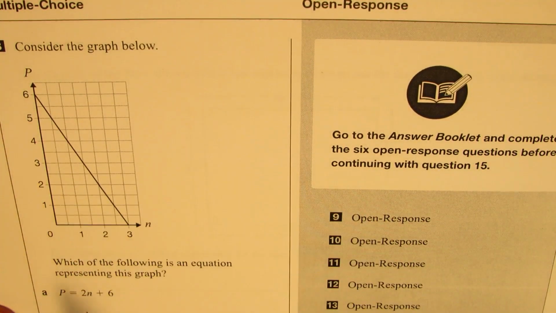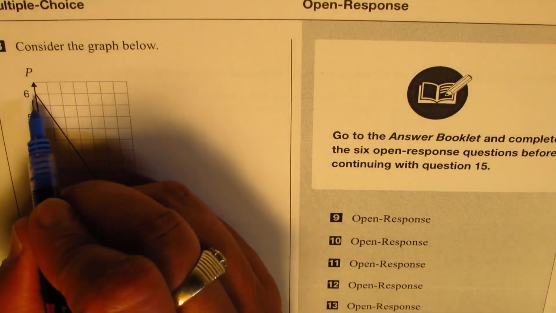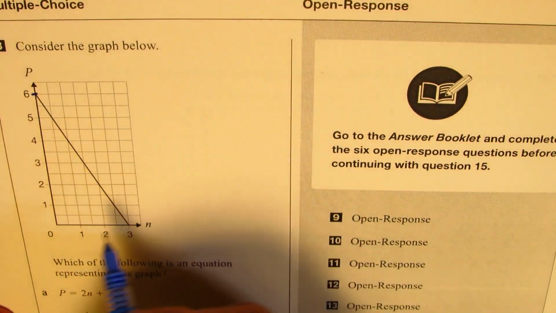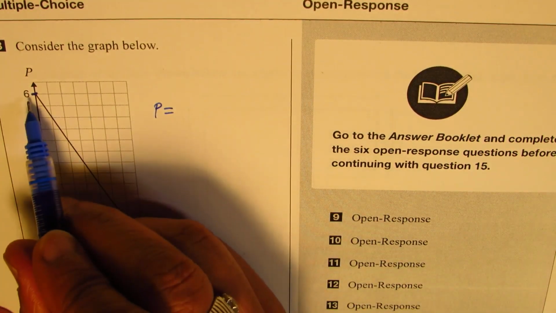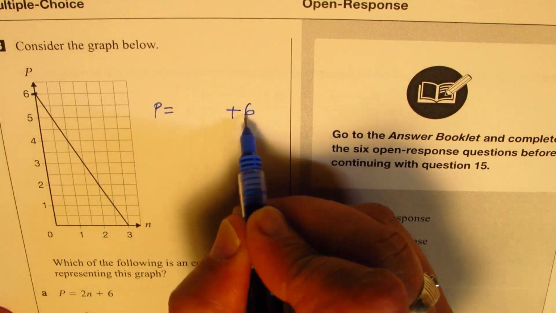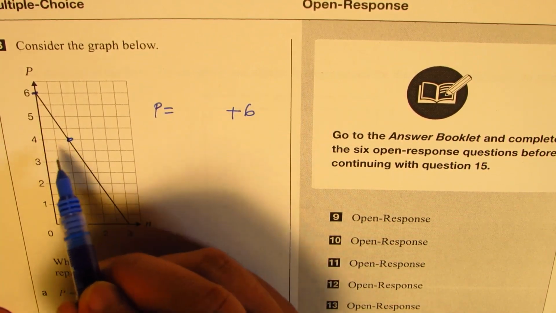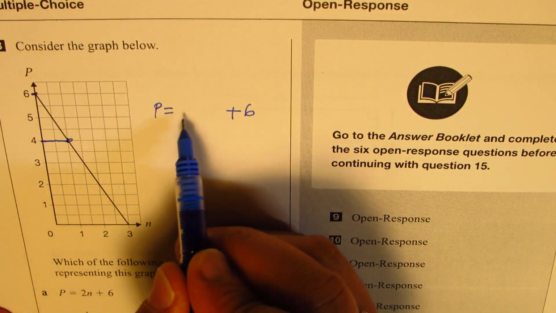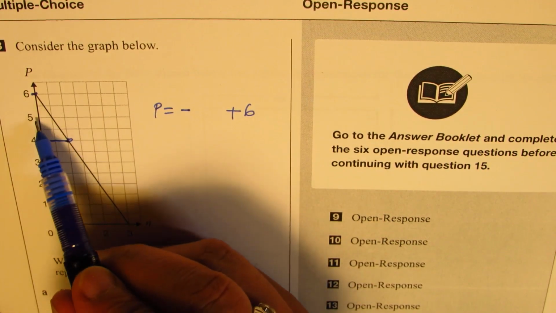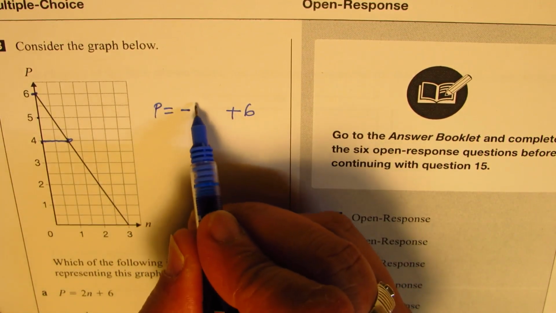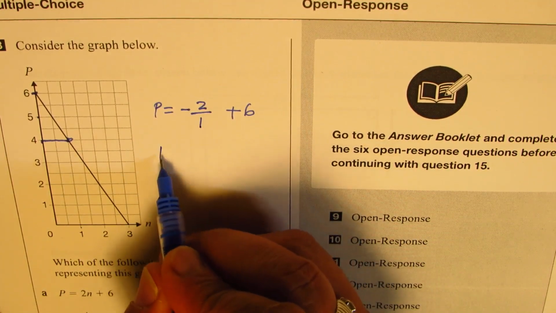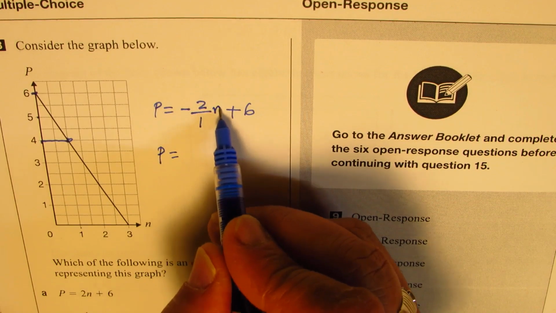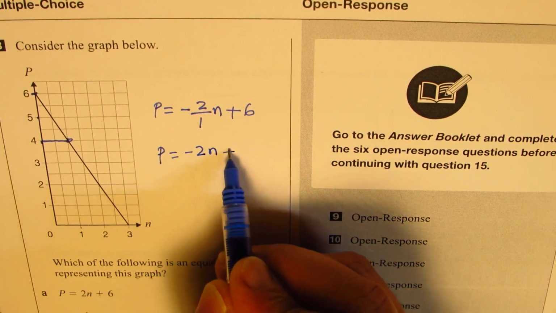Consider the graph. Which of the following is an equation representing this graph? So let's write down our equation. 6 is the fixed value. P, the independent variable, should be equal to, this fixed value is plus 6, right? And what is the slope? Let's take this point. It is going down, so it is negative. Now it goes down by 2 units, and right by 1 unit. So P is equal to minus 2n, so minus 2n plus 6.